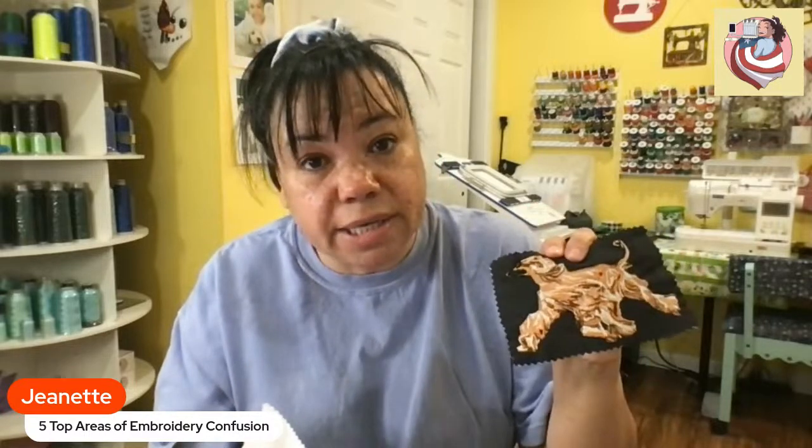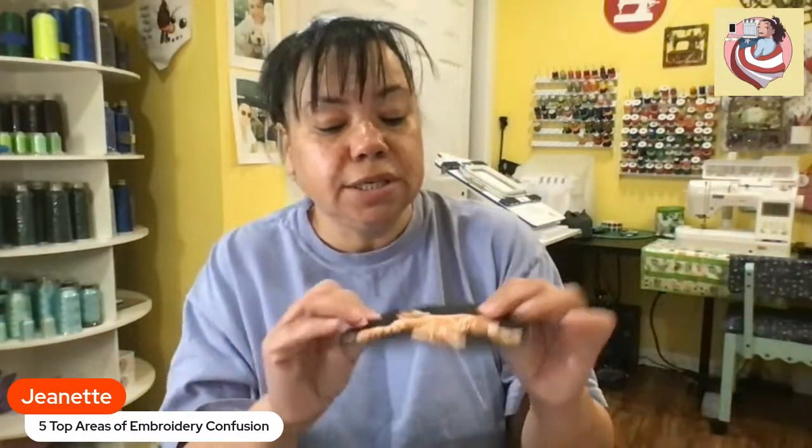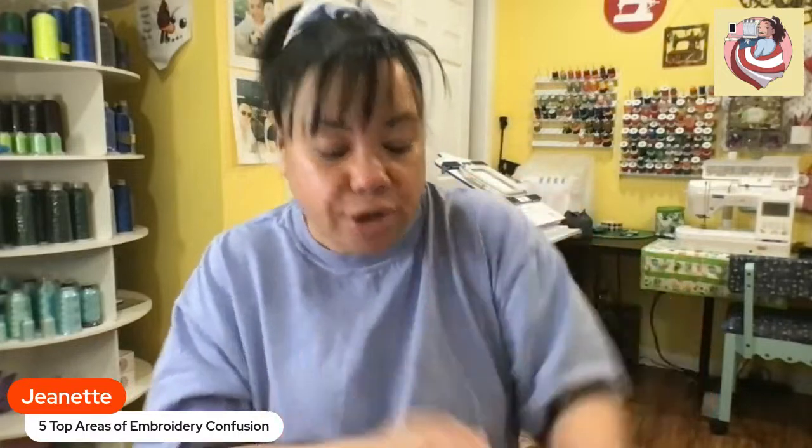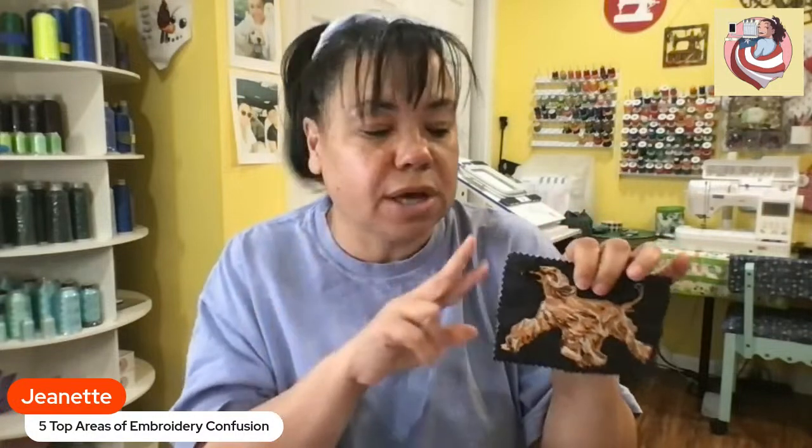cutaway stabilizer. Depending on the design, sometimes you may want to put more than one sheet. Now there are different weights of stabilizer as well. You have lightweight, medium weight, and heavyweight. If you are using heavyweight cutaway stabilizer, there's no need to double up because the stabilizer you're adding to the back is already thick. I usually use medium weight, and for designs like this, I'll put 2 sheets because it's the same as having a heavyweight.